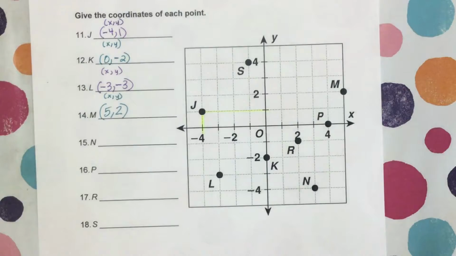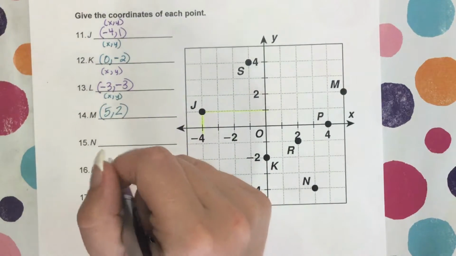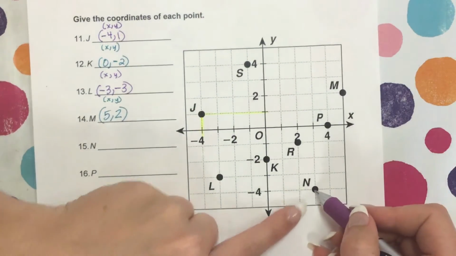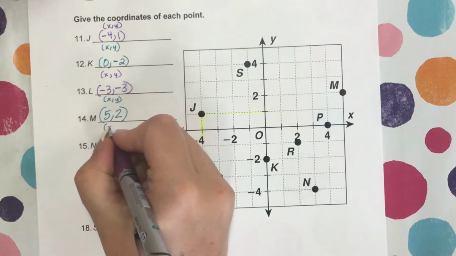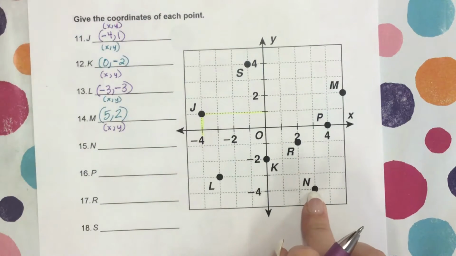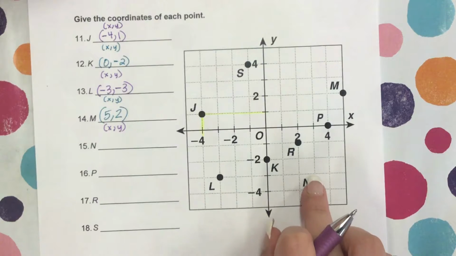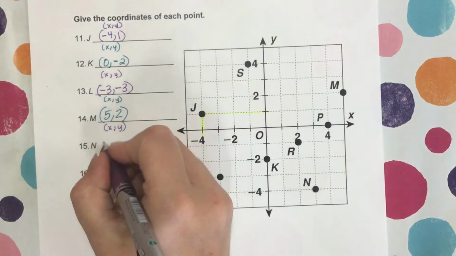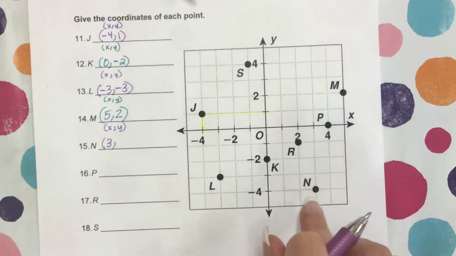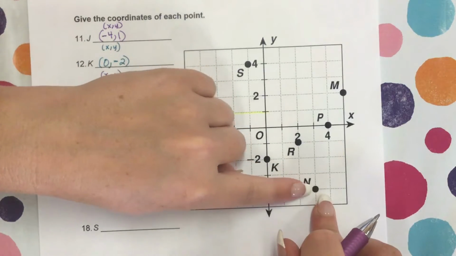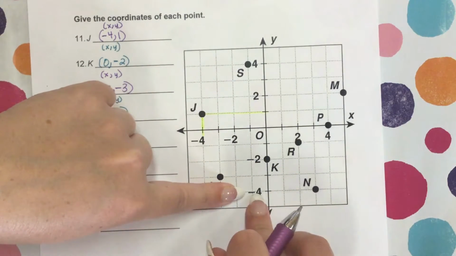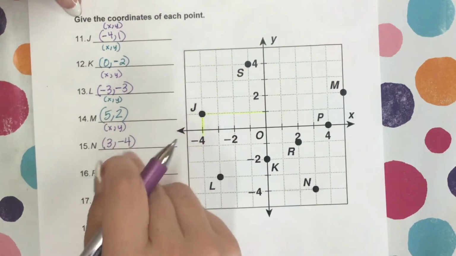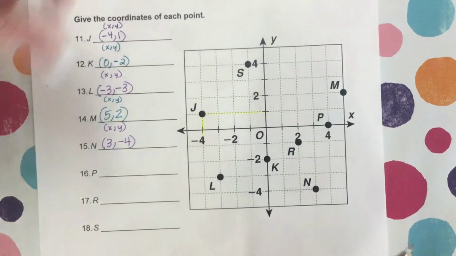Let's go ahead and move on to M. Oh no, we just did M. N. We're going to do N. Where's N? Where are you? There you are. Okay, so first we have to find the X part. For every point there's an X and there's a Y. So for N, the X part, we go directly up to the X-axis, and we're right here, which is 1, 2, 3, +3. And then Y for N, we have to go to the Y-axis, which is right there, and the Y part for N is -4. So that's our ordered pair for N, 3, -4.